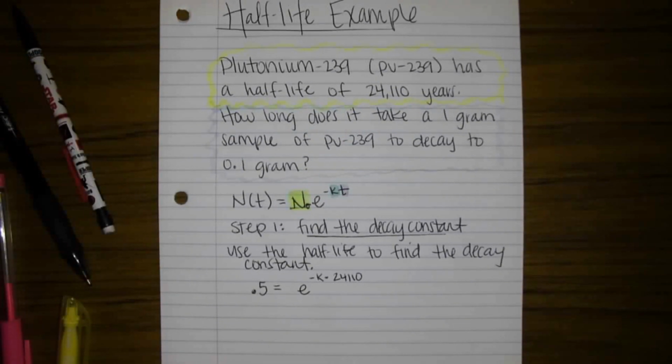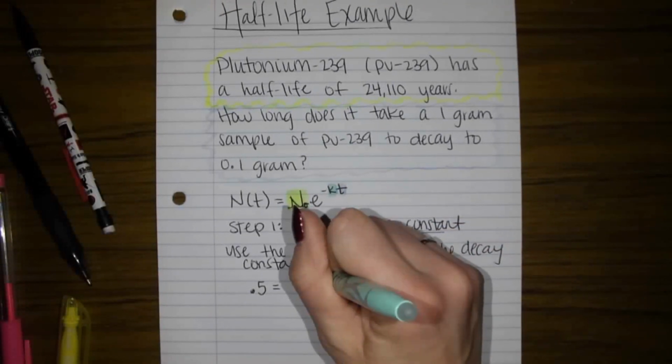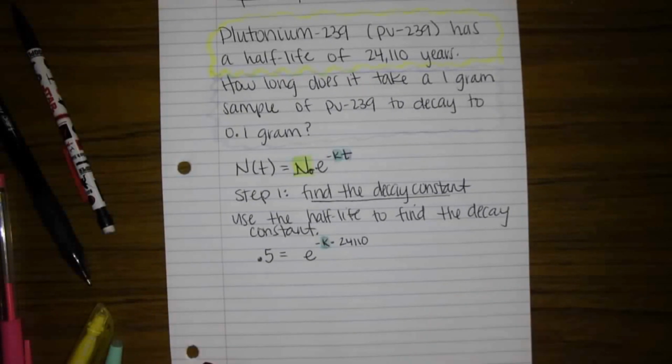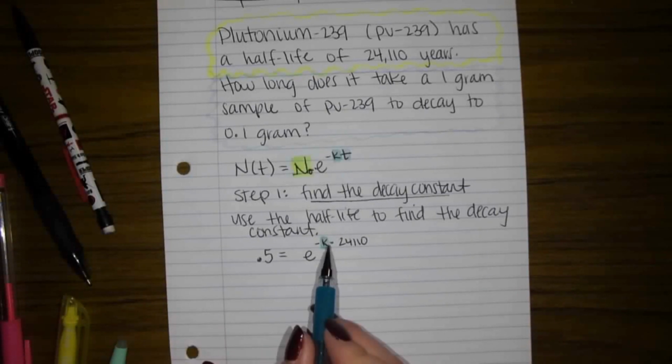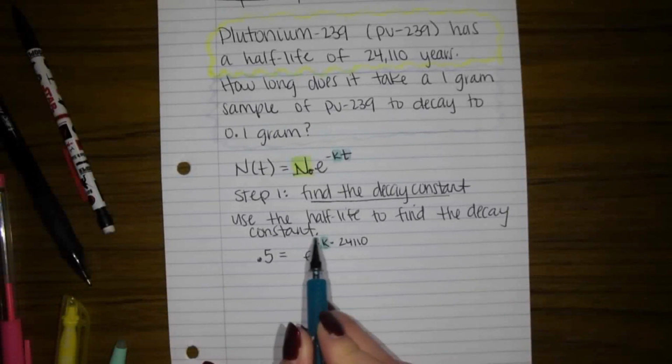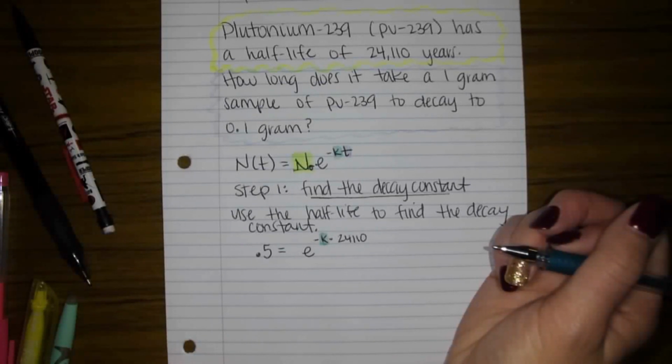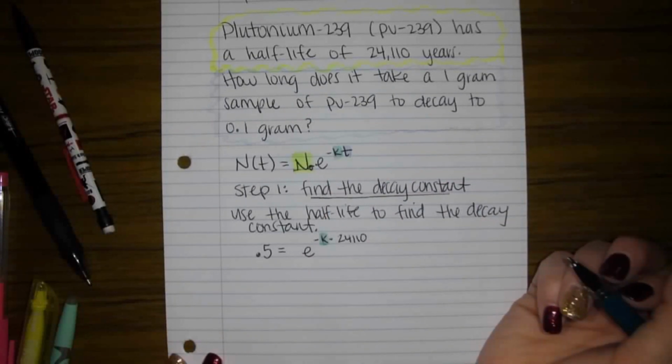Now we're ready to solve. What we're solving for is this k, just the k. If we're trying to get k, how do we cancel out the e? Because I can't get k out of the exponent until something else happens. Oh, e is just the natural number.